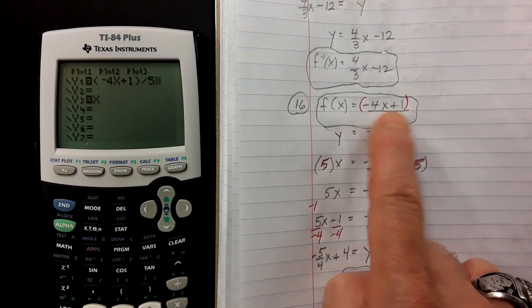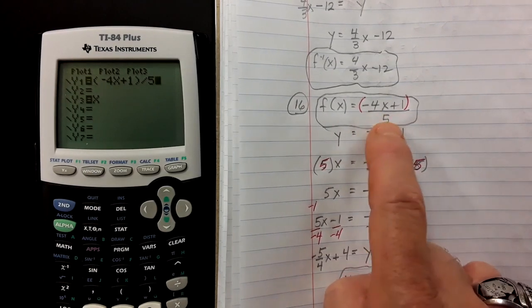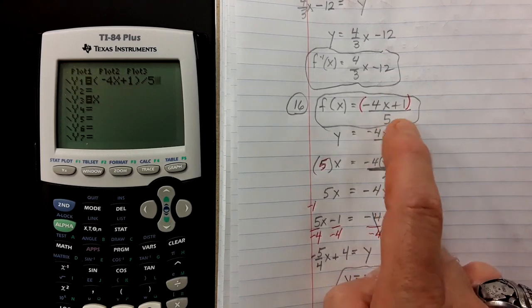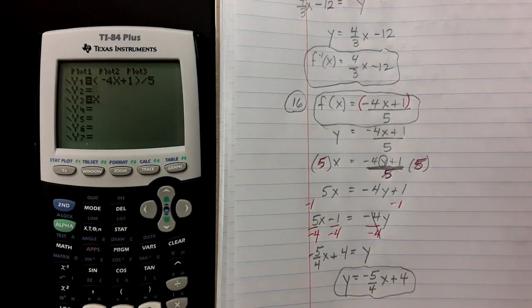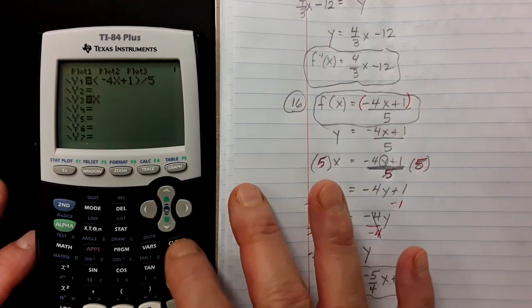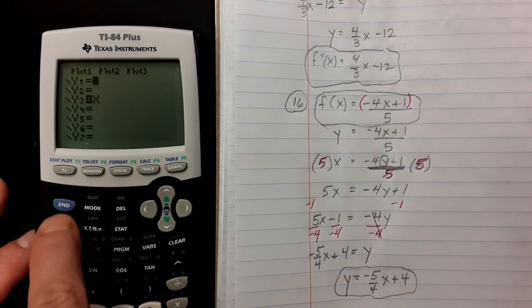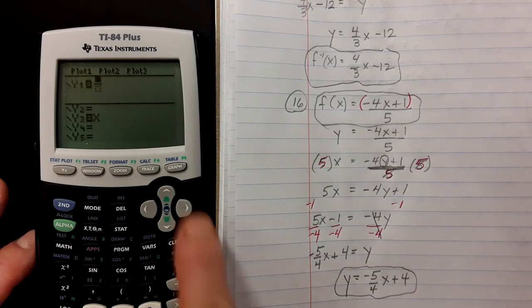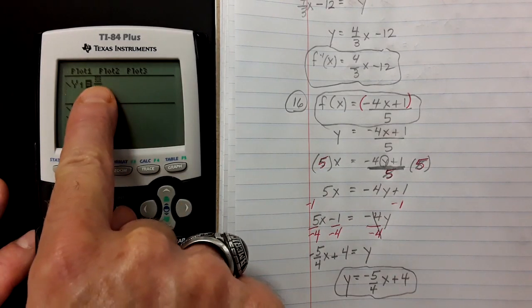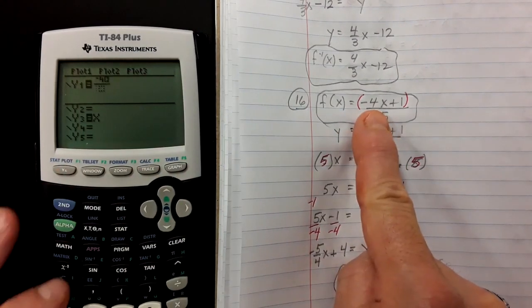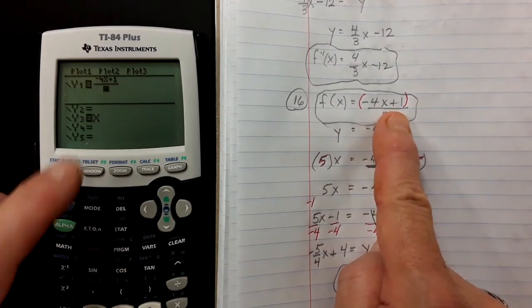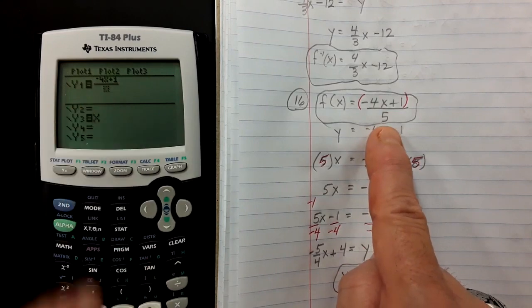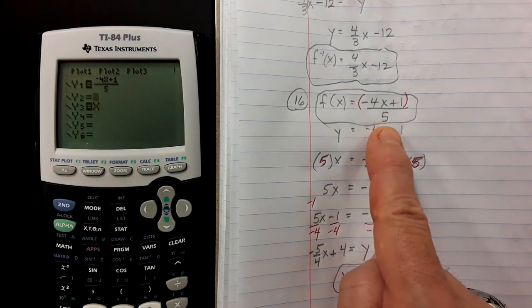Does everybody see how I do that? If you don't do that, it's only going to divide by 1, and you're going to have the whole thing wrong and not know why. Did you do it with the alpha? Yes. Okay, let me show you what she's saying. You could go alpha F1, enter, and put -4x plus 1 in the numerator, then arrow to the denominator and put a 5. You could do it like that and hit enter. There's another way of doing it.